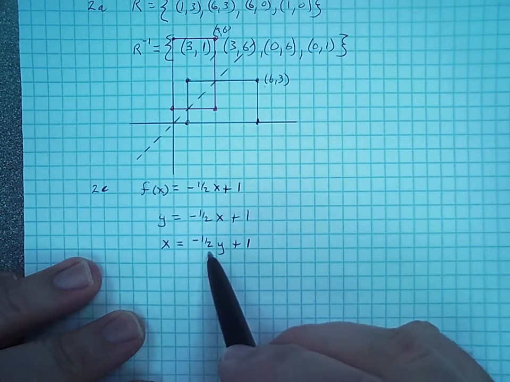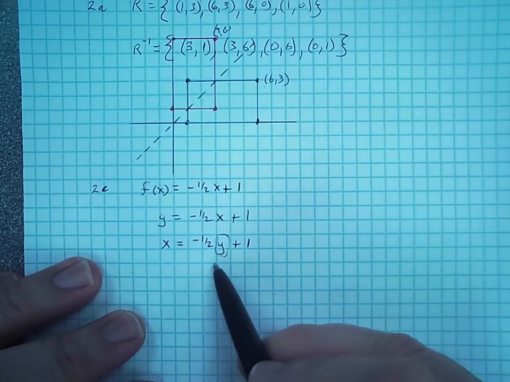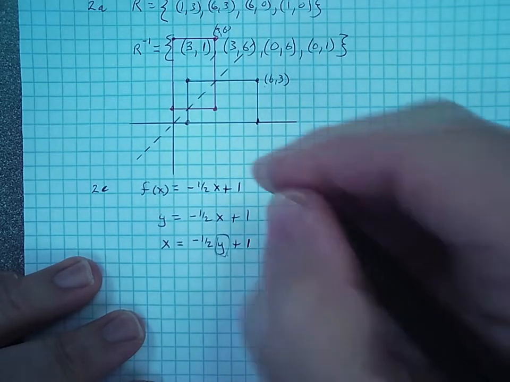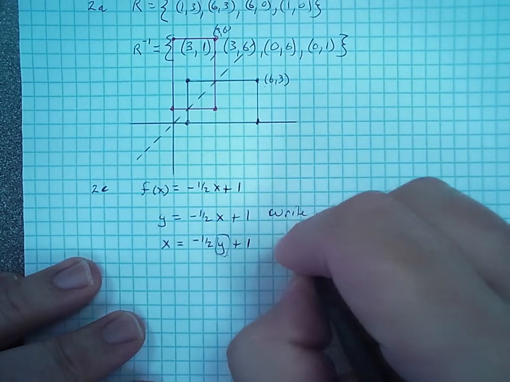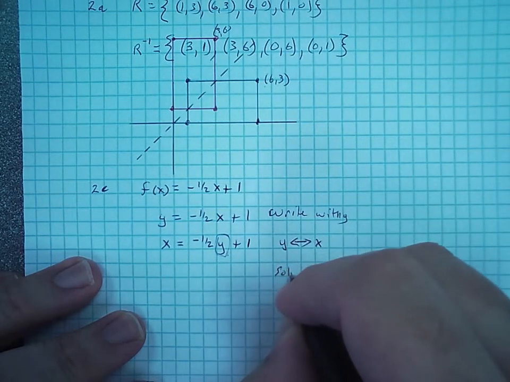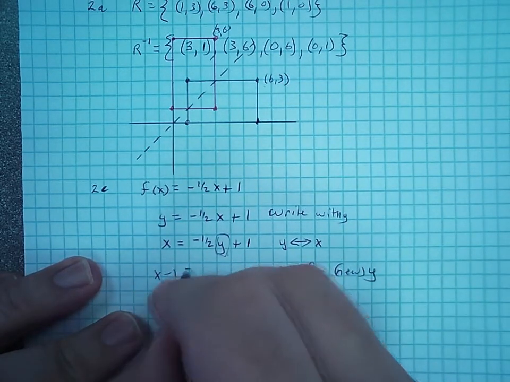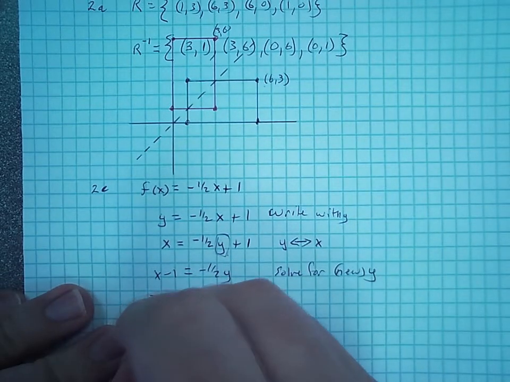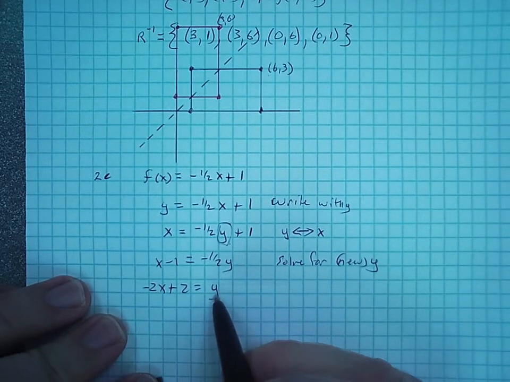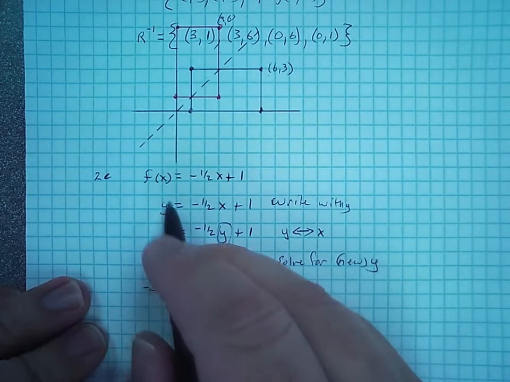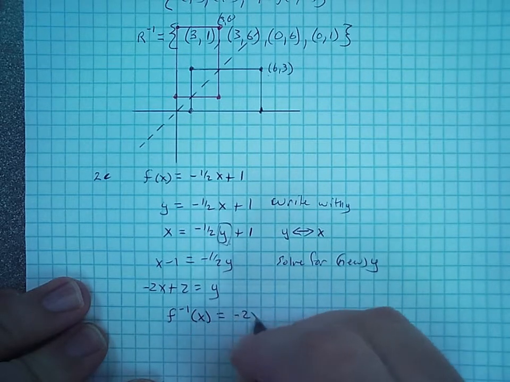Once we switch the x and the y, in order to actually write this properly, we now need to solve for y. Right? To find the inverse function, we got to get this y all by itself. So after you switch the x and the y, let me write this out. So you write with y instead. Then you switch the x and the y. And then you got to solve for the new y. The new y, not the old y. So I'm going to subtract 1 and then multiply by -2. And then I can rewrite this back into function notation. Although it's not f anymore because I switched it, it should be f inverse of x equals -2x plus 2.